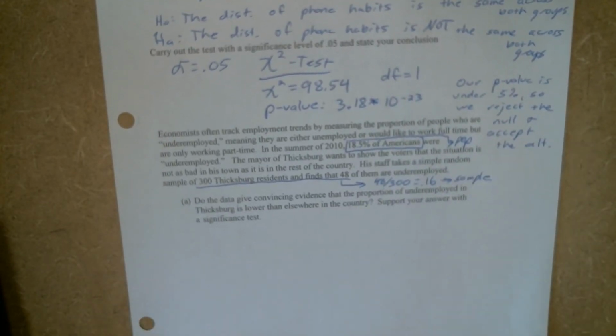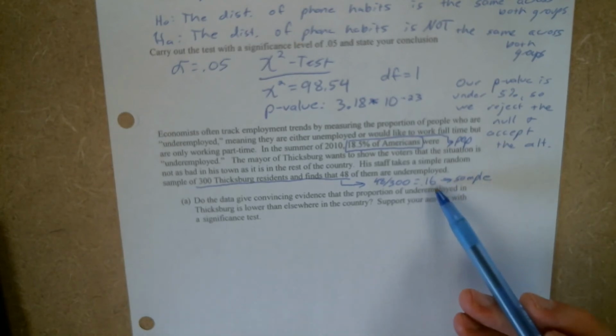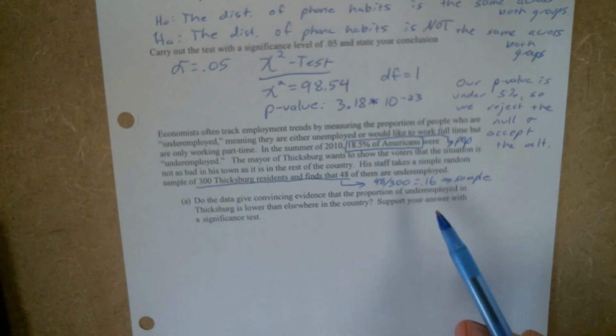So do the data give convincing evidence that the proportion of underemployed in Vicksburg is lower than elsewhere in the country? Support your answer with a significance test. So they took a sample, they got 16%, the population value is 18.5%. Is that a big enough decrease that we have convincing evidence?